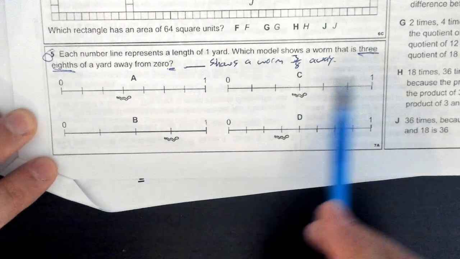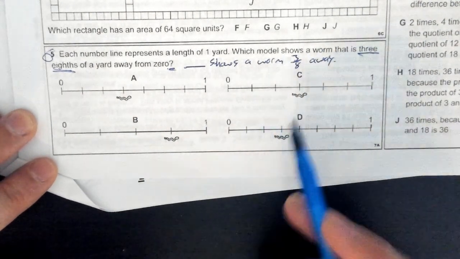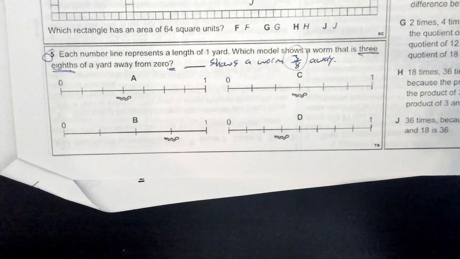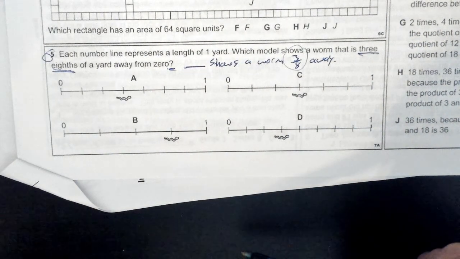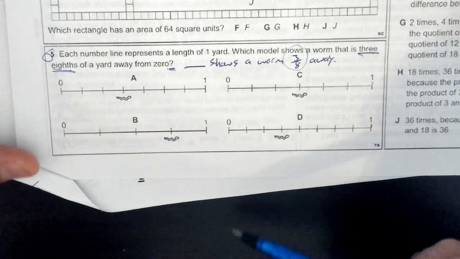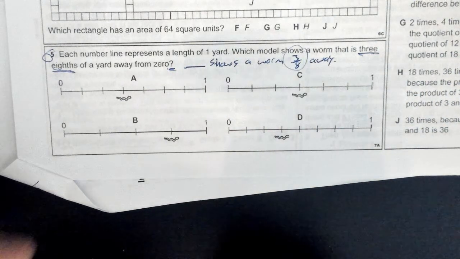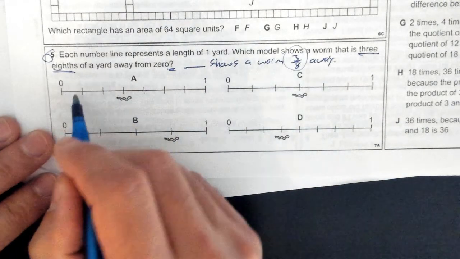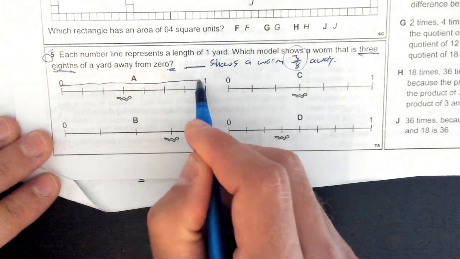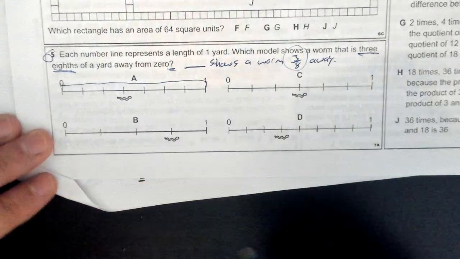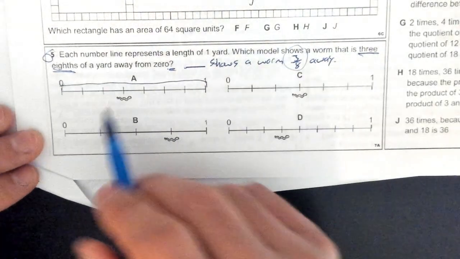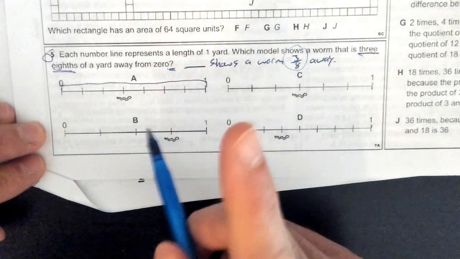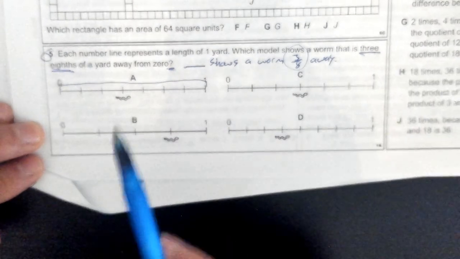Alright, 3/8 is the key fraction here. We're looking for one that shows 3/8, and when we're doing fractions, what do we do? I hope you just said it. Count, unit fraction, count again. Alright, let's start with the first one. We count. Do we count our tick marks or our spaces on a number line? Hopefully you just said spaces. Alright, so I make my little fraction strip. I'm counting my spaces now. I'm not counting the tick marks. Don't count the tick marks, you count the spaces.